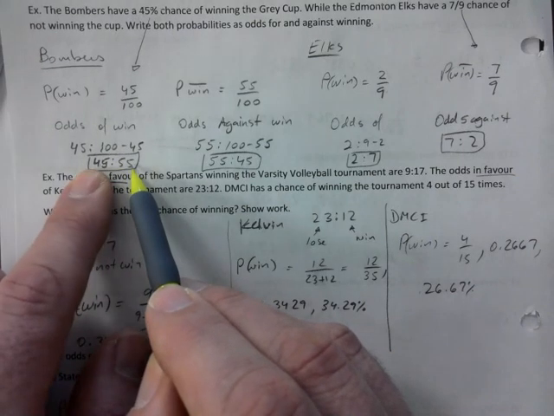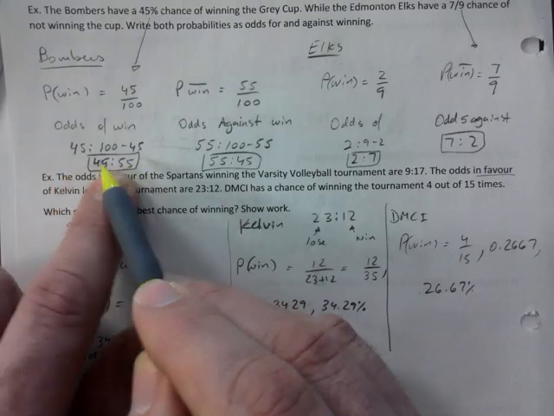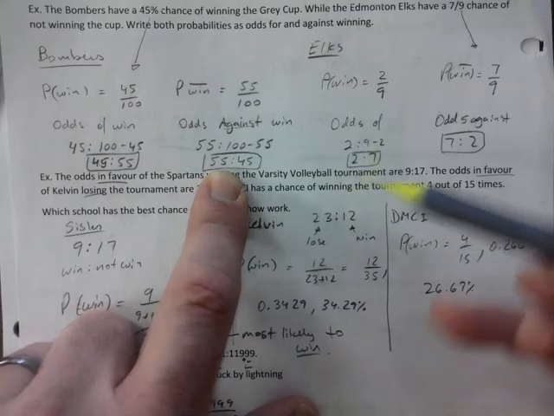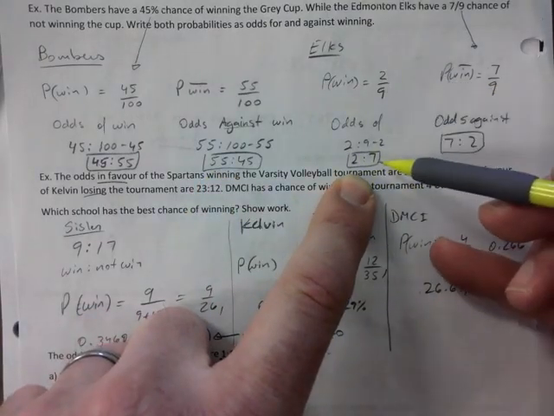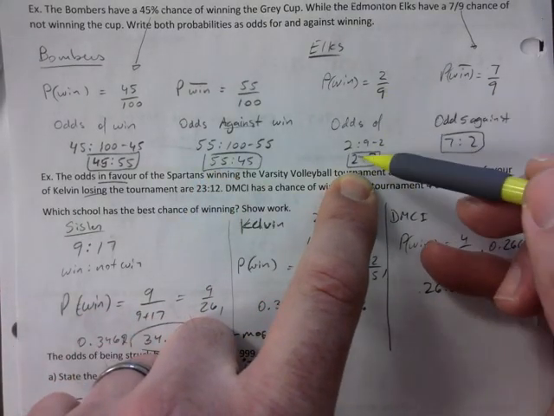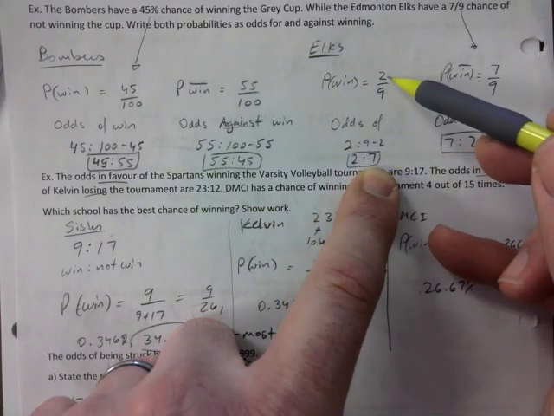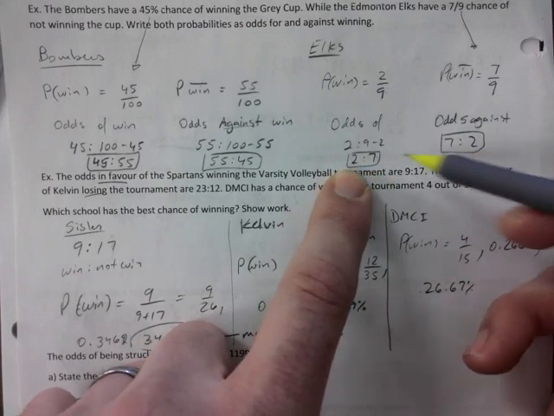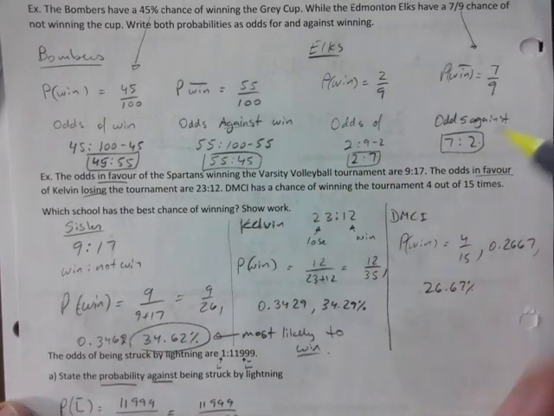And I just flip this. The easiest thing would have been to just flip this to do the odds against, right? Against winning. For probability of winning, I turn that into 2 to 7, because you go 9 minus 2, and then 7 to 2 here. Okay, so the odds in favor and against.